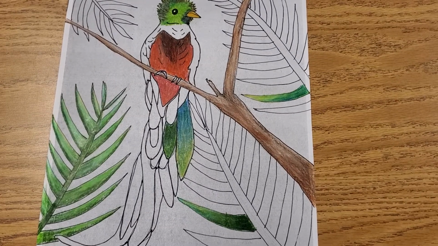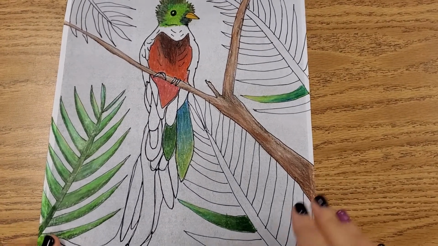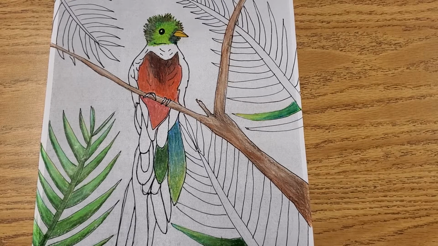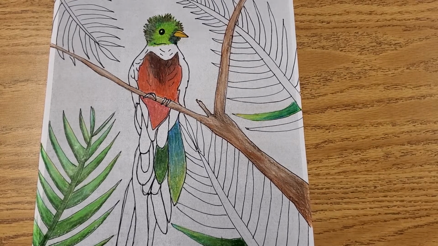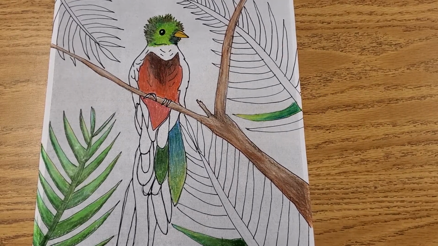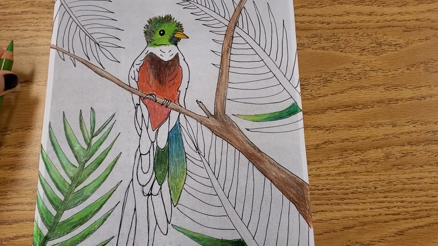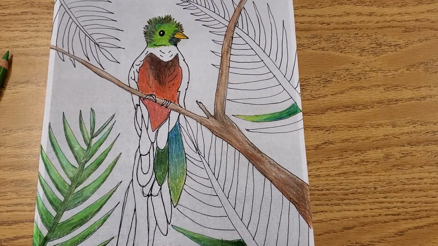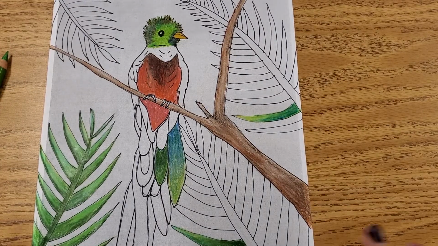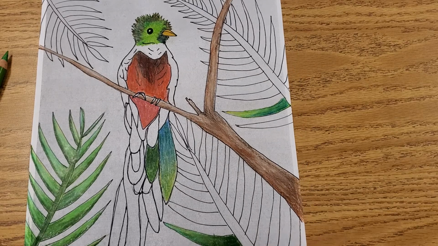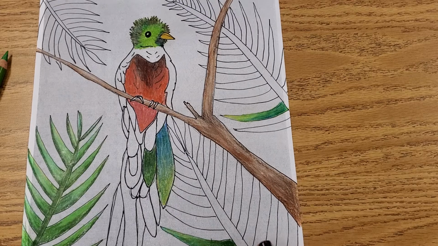Okay, here we go. We're going to start coloring in our Quetzal, which is our Guatemalan bird that symbolizes goodness and light. And it's also important to the people of Guatemala. It's on their national emblem, on their flag. It's their currency. So it's a really important bird. I am so happy that we learned about it.